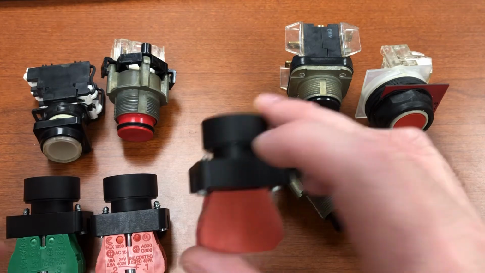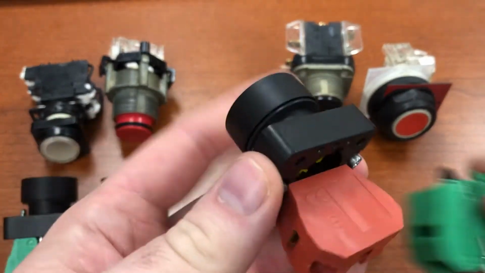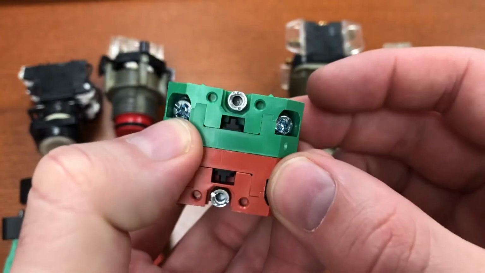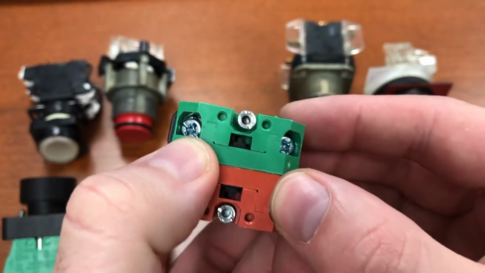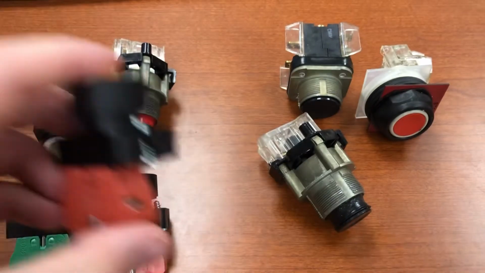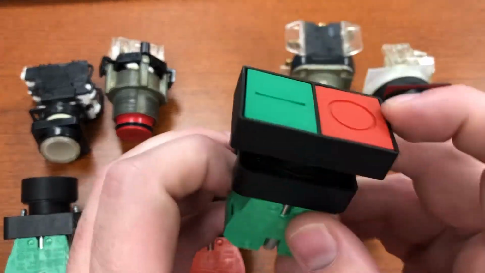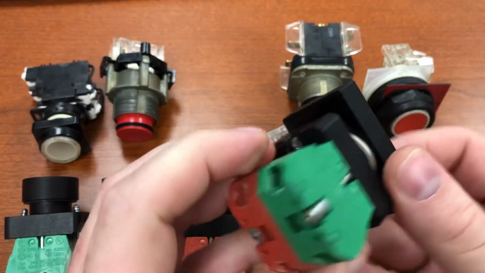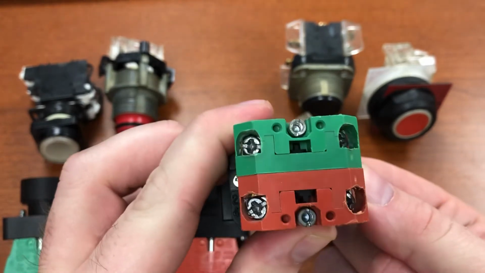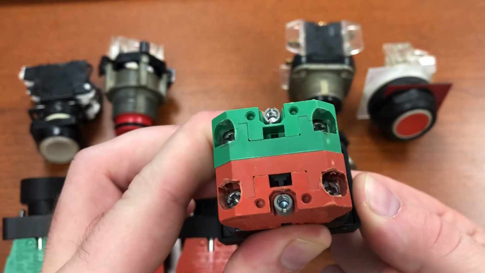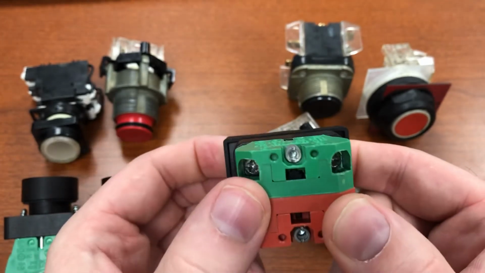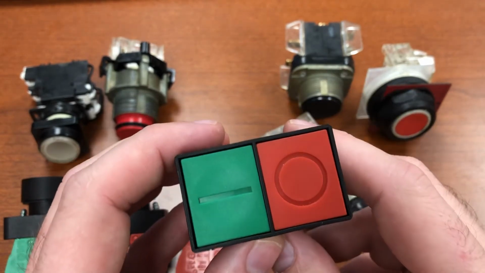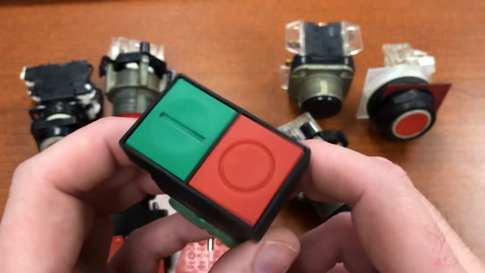So for these, I could have two sets of contacts on here like that, but they're both going to be activated at the exact same time. See, they're both moving as I push that button. Okay, but this one is two separate operators. So I have one here and one here, so that changes them independently. So that one is changing the red, which is the normally closed, and that changes the green, which is normally open. So this can be used for a start-stop application.